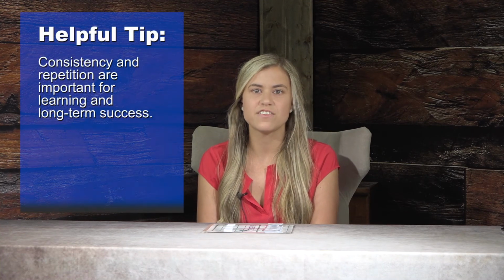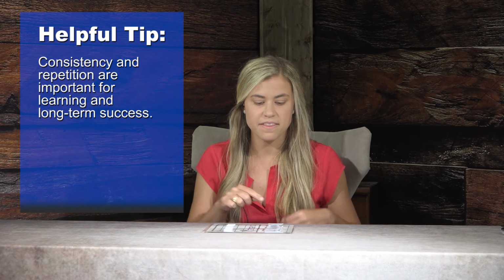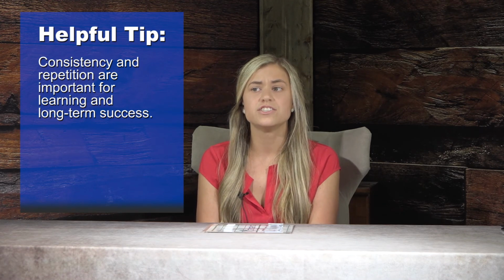Remember to practice. It'll take time. Consistency and repetition is the key. Your child may not initially understand that these icons actually represent actual activities. Ensure you're referring back to the schedule and icon when they're engaging in the activity to help establish meaning to the icons.